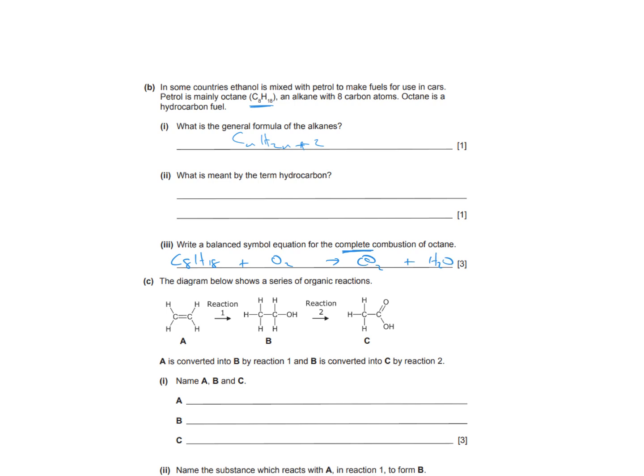So start off again with the carbons. 8, we need 8 here. There are 18 hydrogens, so we need 9 here to make that up to 18. Finally finish off with the oxygens. 16 plus 9 is 25. So over here we need 25. If you don't like those halves, you can multiply the whole equation by 2.